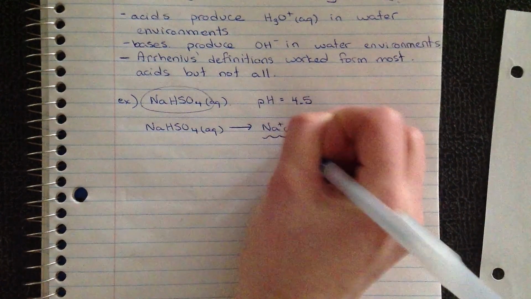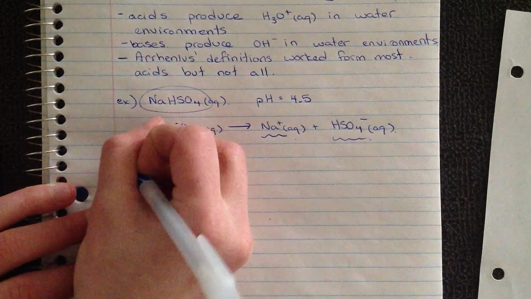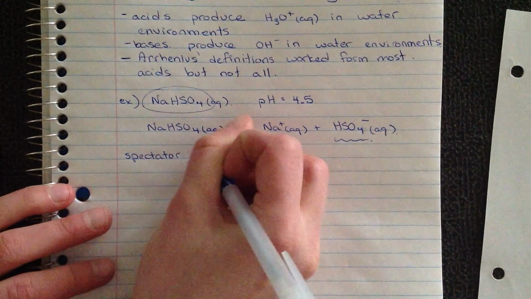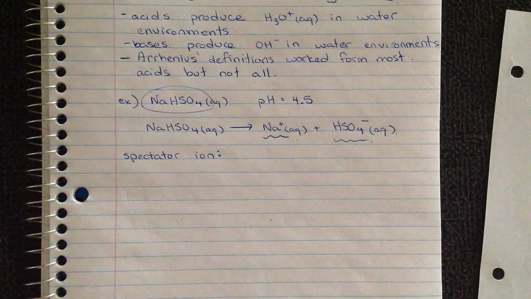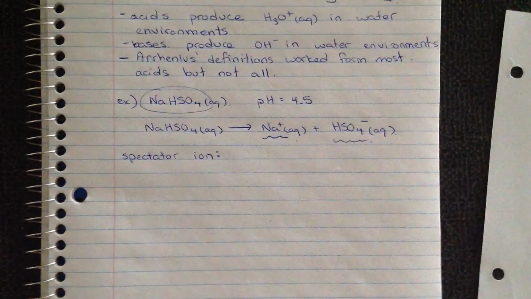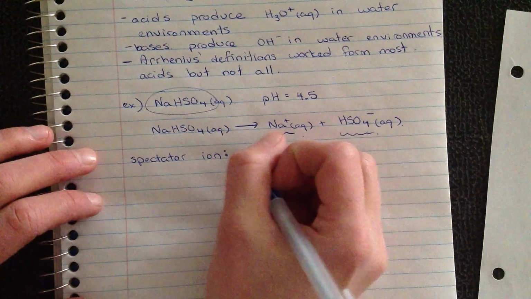Now what happens to the sodium, okay? Sodium actually has a name for itself as well. This is called a spectator ion, okay? So like the name indicates, it spectates. It likes to watch. Kind of creepy. But otherwise all it does is that it does not participate in the actual reaction itself. It just sits back and lets everything happen in front of it, okay? So it's a spectator ion.